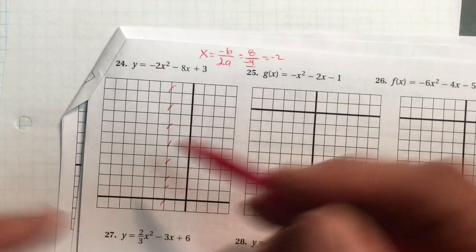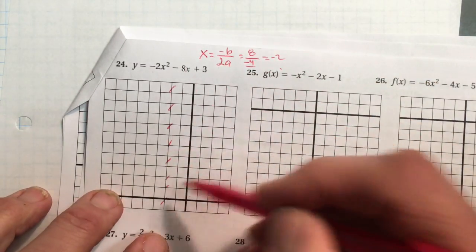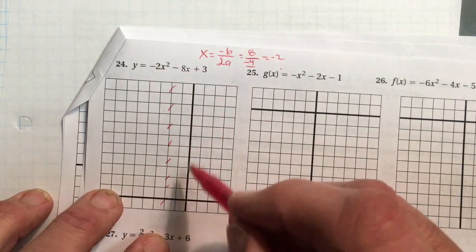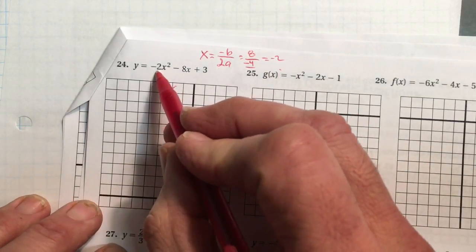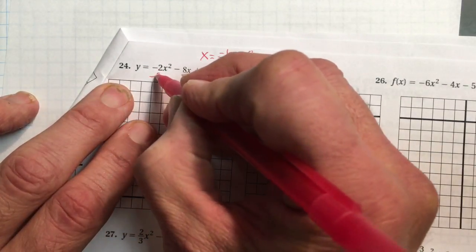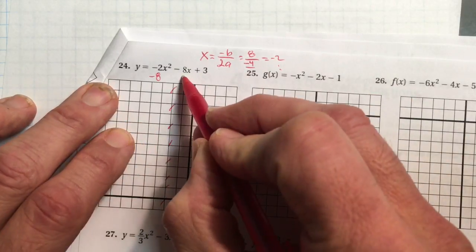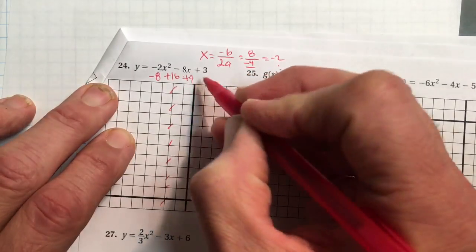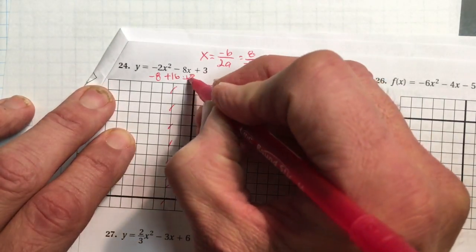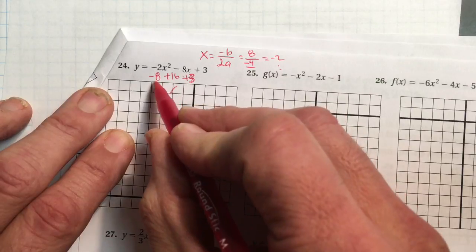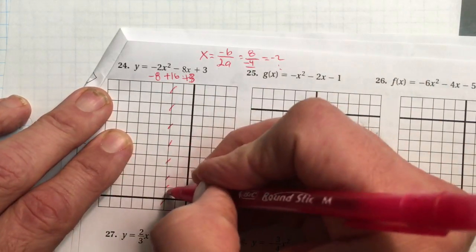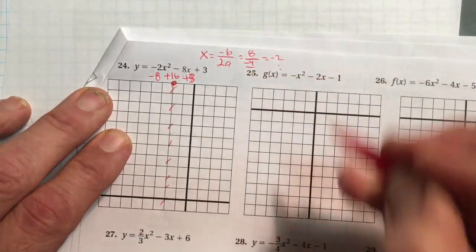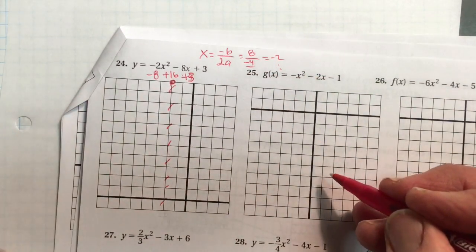All right, next thing is I've got to find out where that is. Well, x is -2. I put it into here, find the y value, mark the dot. So -2 squared is 4, times -2 is -8. And -2 times -8 is positive 16, plus 3. So this is 19 minus 8, it's 11. 1, 2, 3, 4, 5, 6, 7, 8, 9, 10. Oh, geez, right at the top. There's the vertex. It's the very tippy top of the parabola.